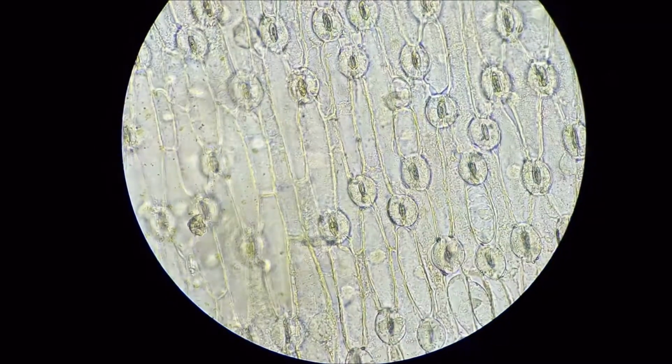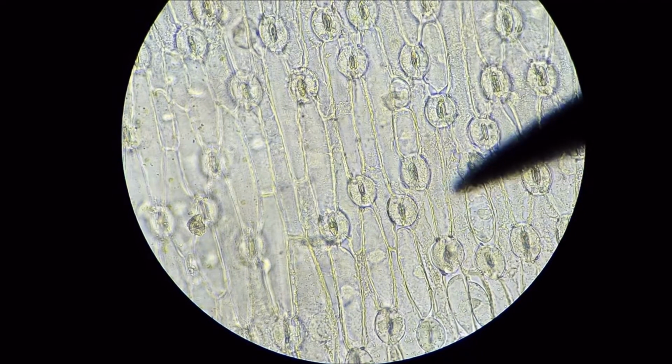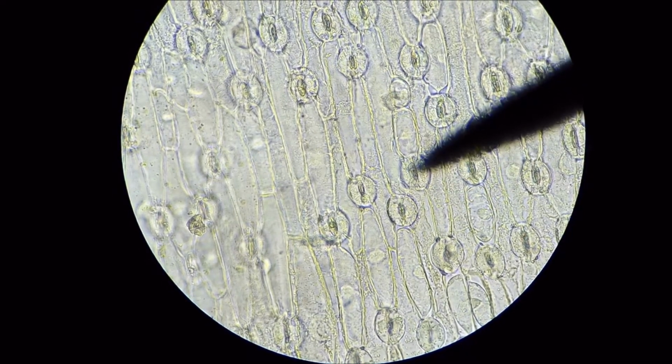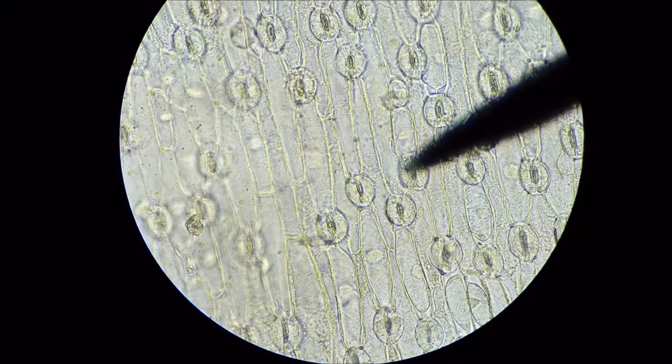Now, the two sort of bumps, if you will, on the side of this, one on either side, one there, those are guard cells with the actual stomate opening there in the middle. The whole thing is a stomata, guard cell, guard cell.